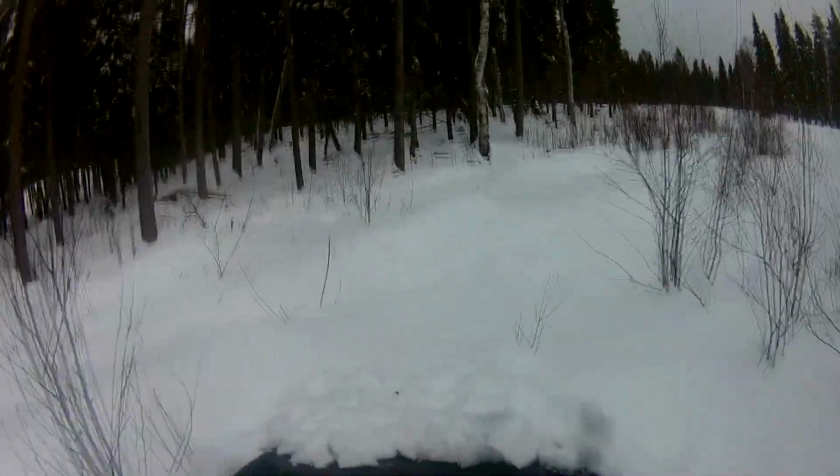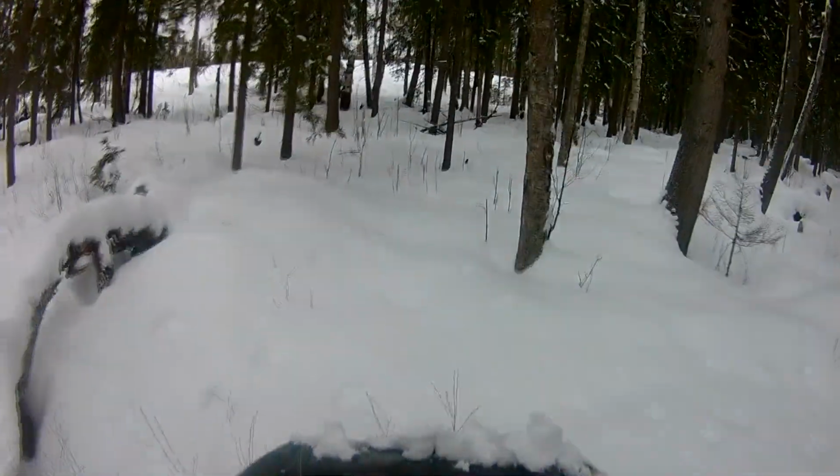But here there is a section where the stream running through tends to cause a lot of icing. Water starts moving here when it's still cold enough to cause a lot of ice build-up in areas.